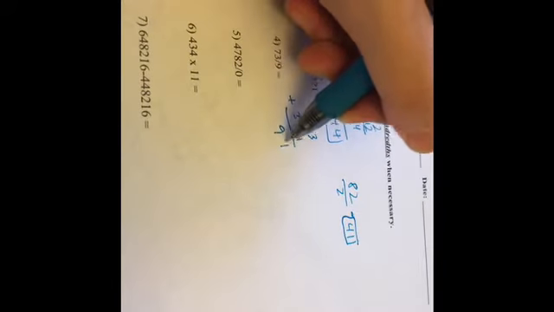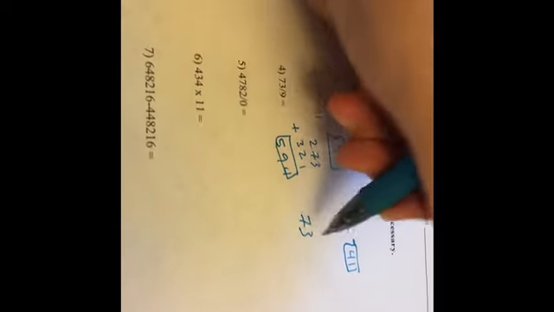Number 3 is also very simple, and it is 273, and I have to add that to 321. That goes to 594. That's the answer.